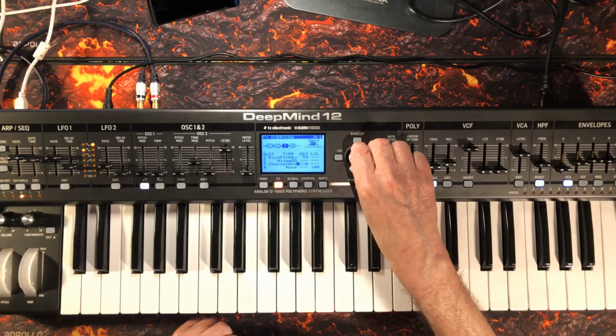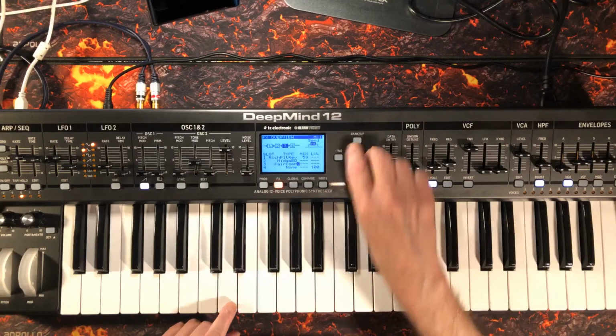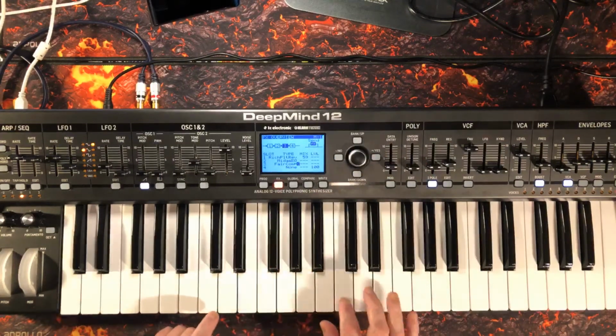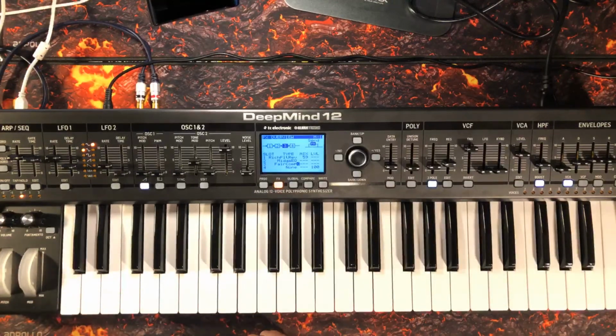Let's see now, Midas EQ, enhancer, Fairchild comp. If you want some compression, this is a really, really nice one. All these effects are from either the Behringer Midas desks or the TC Electronic or Klark Teknik, so they're all really high-end effects, you know.